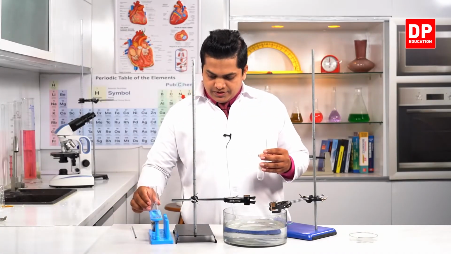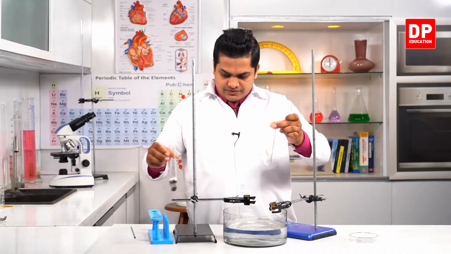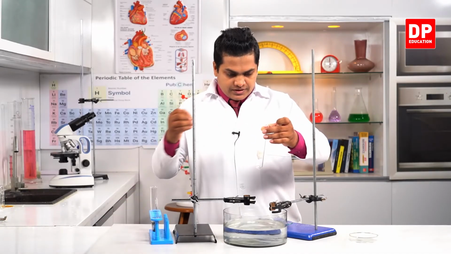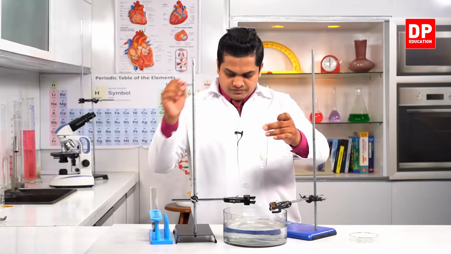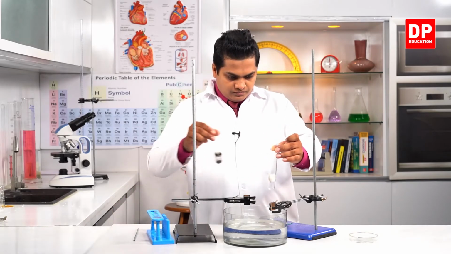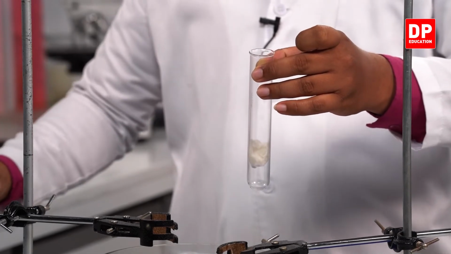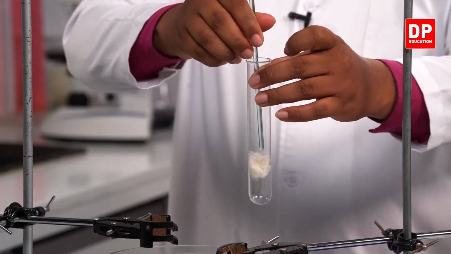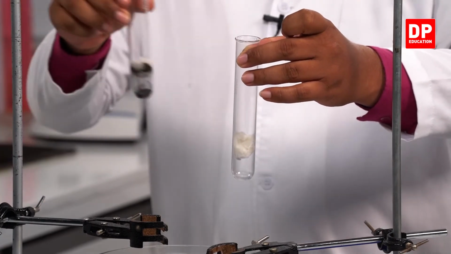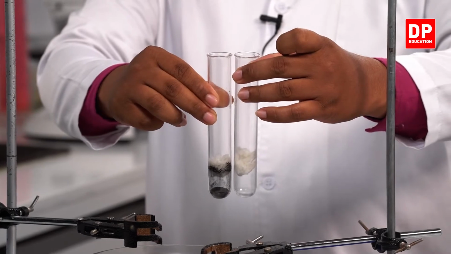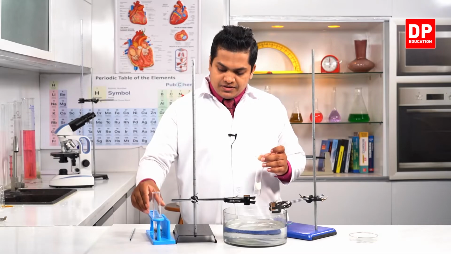Right, so let's compare with the other one. The second one should go somewhat further down, just slightly down, then we can continue with the next step. Okay, now these are our two boiling tubes.